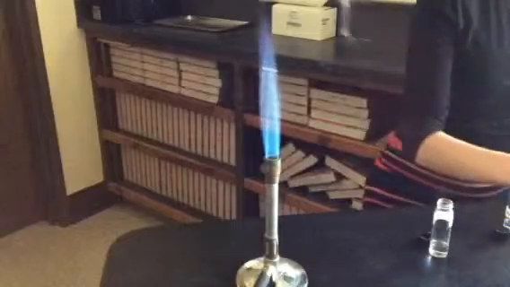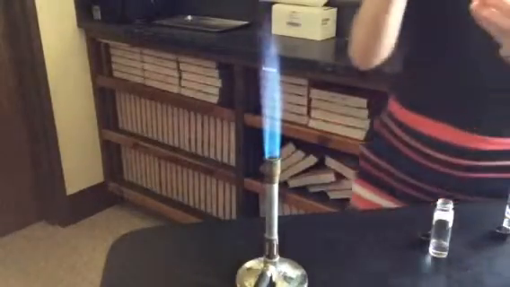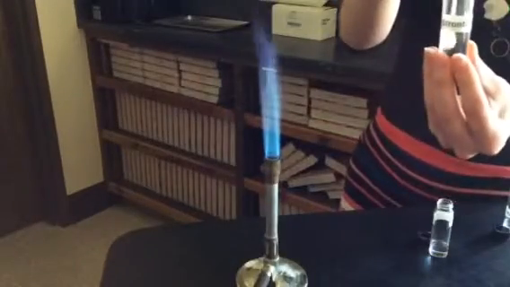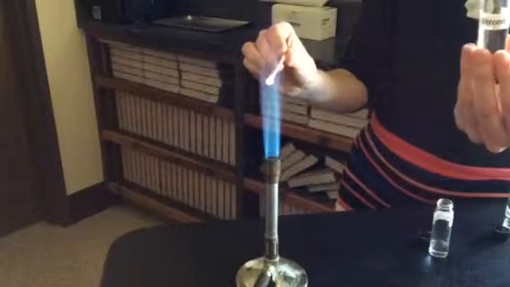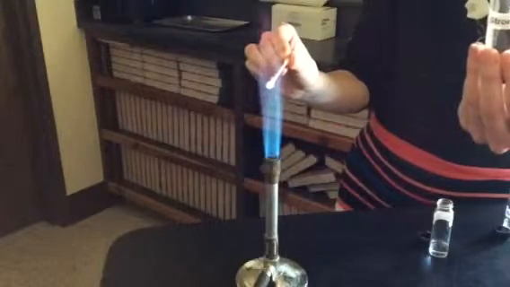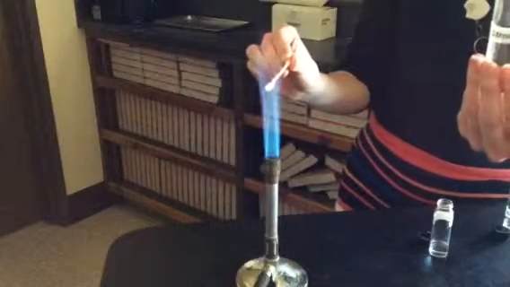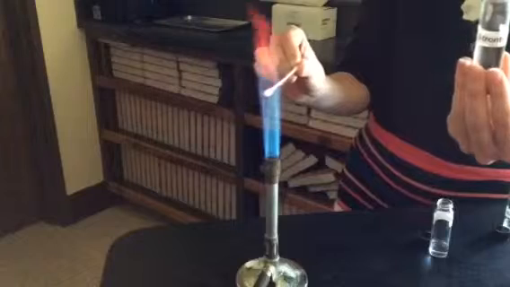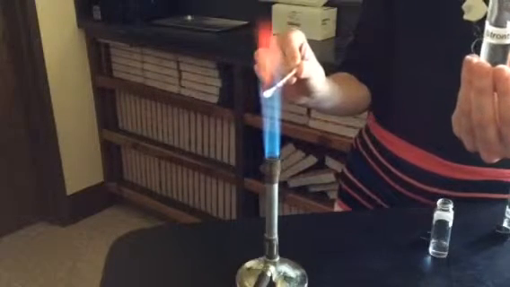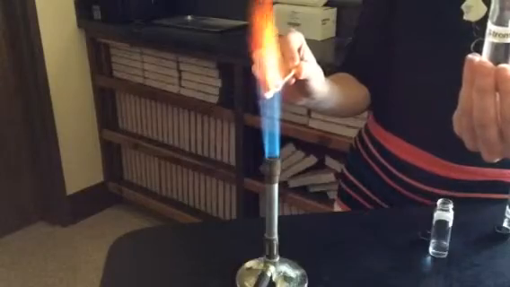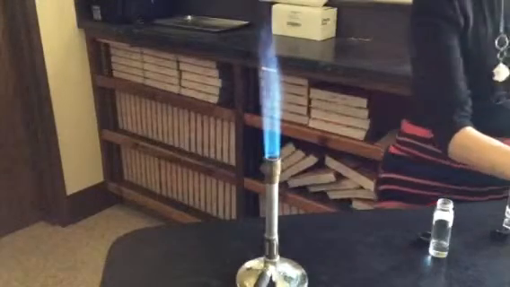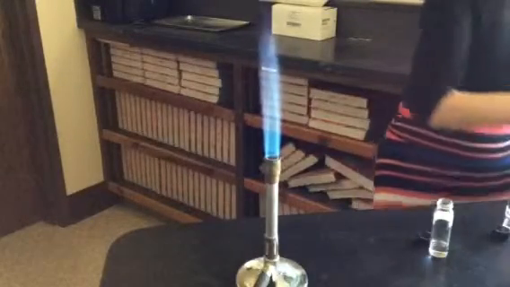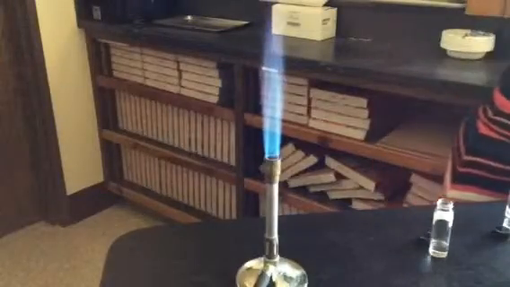Okay, that was barium. Now we're going to do strontium. I'm not sure the order in your lab book, but just find a strontium and write down your observations of this one. Okay, the next element is calcium. So find calcium. We've got calcium.